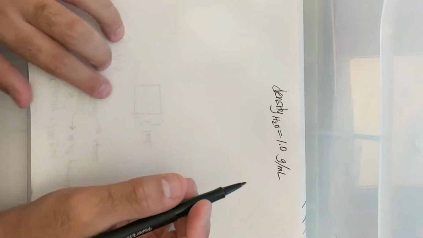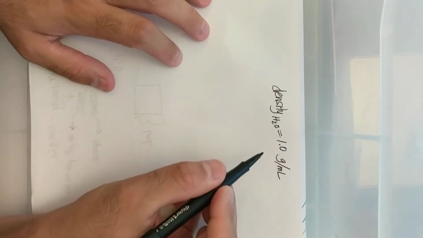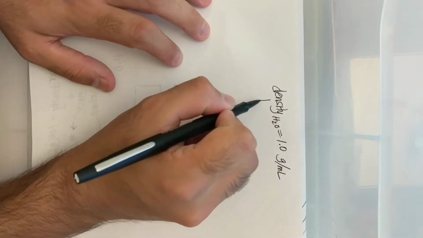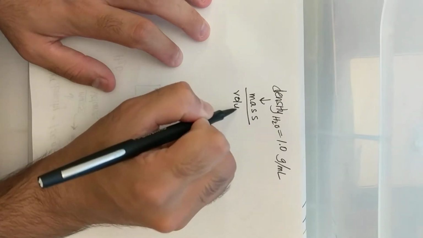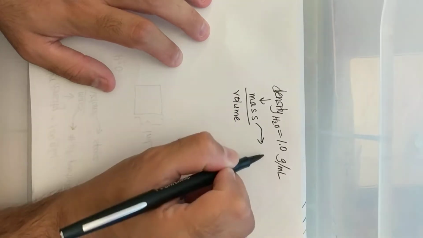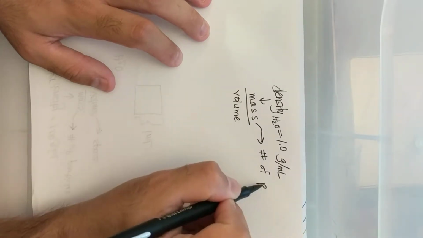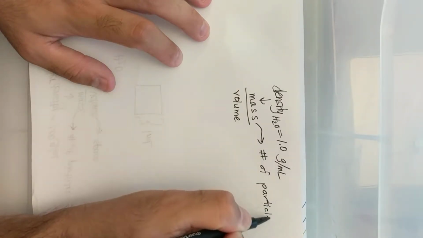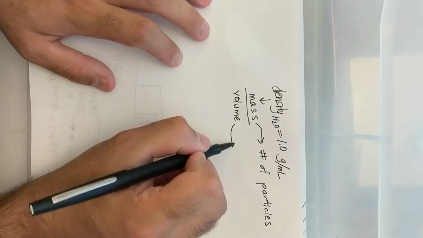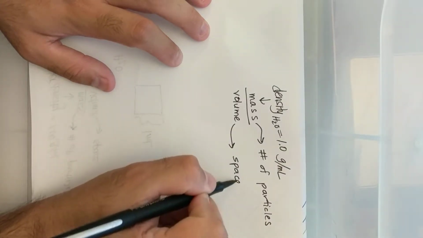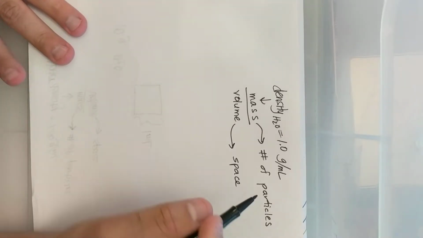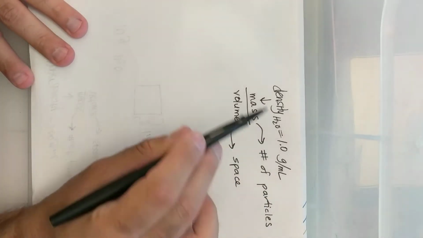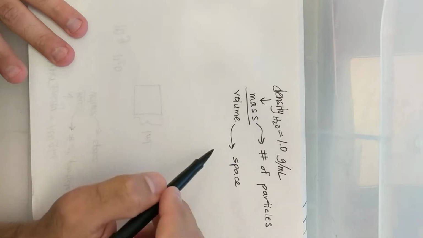So I wanted to talk about particle diagrams with density now. And remember, density is this unit of mass per volume. And the way that we represent mass is by the number of particles. And the way that we represent volume is the space those particles take up. So every time I draw particle diagrams, I have to encompass mass and volume.